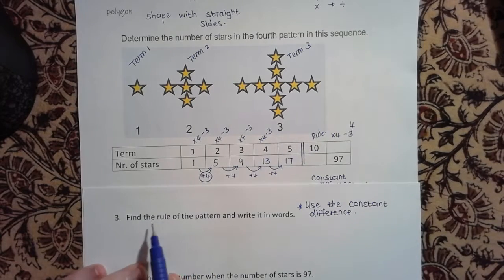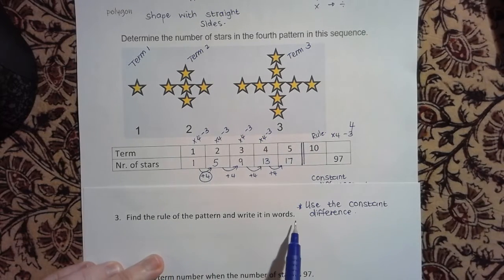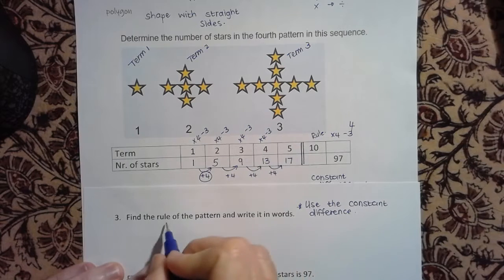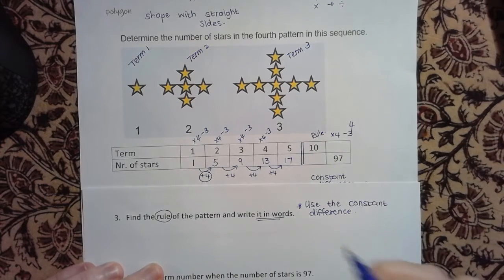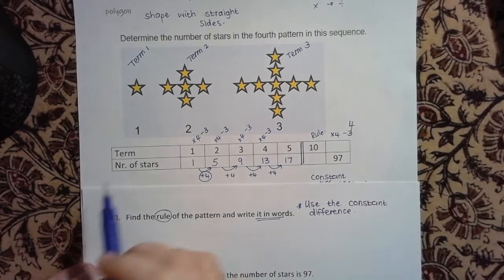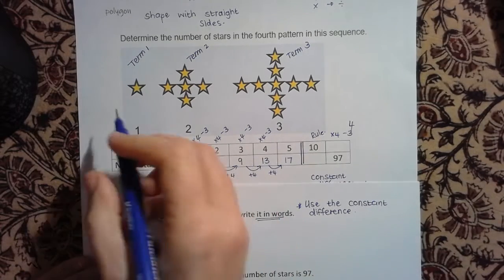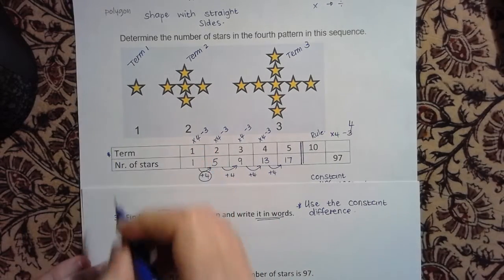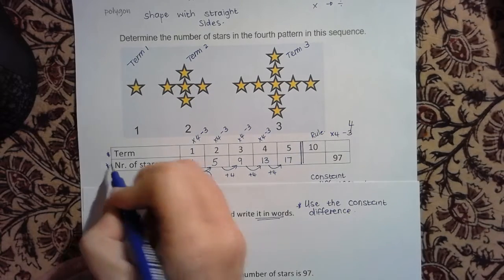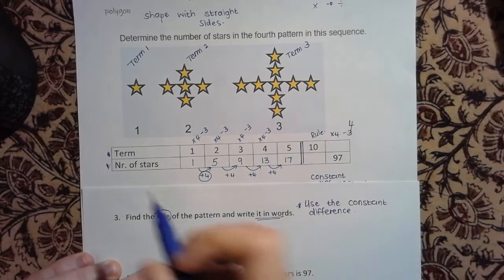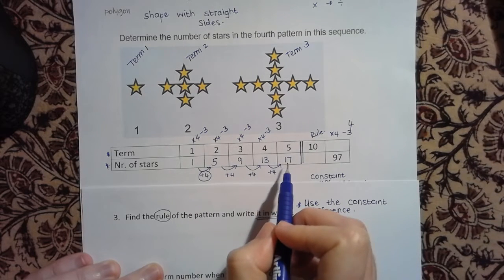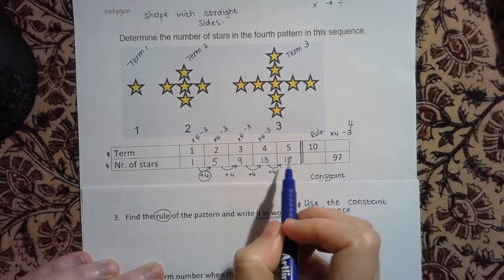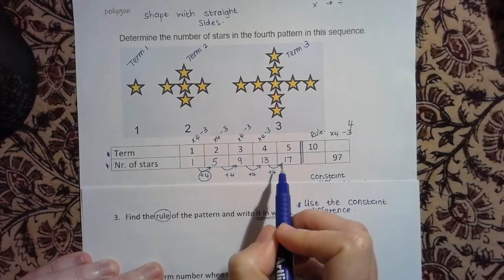So it says here, find the rule of the pattern and write it in words. So what was important? We had to find the rule, and now we have to write it in words. So what words are we going to use in our sentence? We're going to use the word term, and we're going to use the words number of stars. Remember, the 1, the 5, 9, 13, 17, this is actually the pattern. So this is the answer, okay?